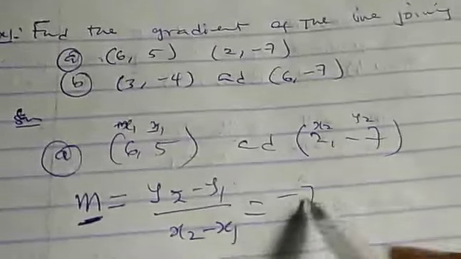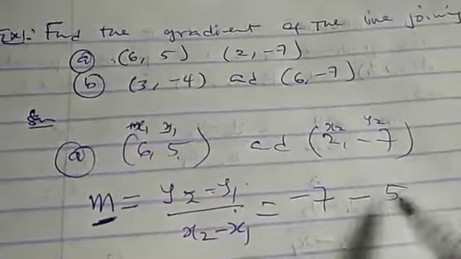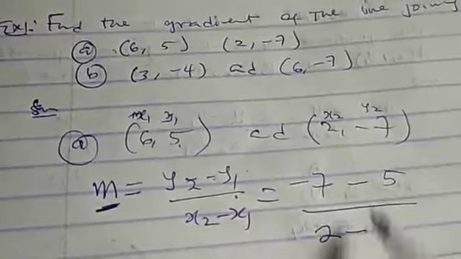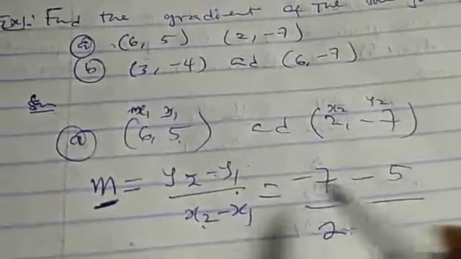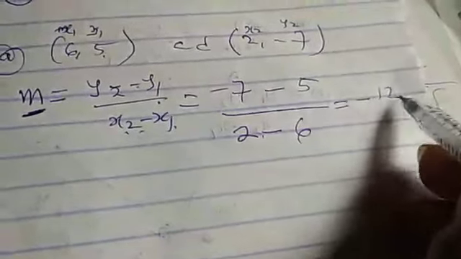Our y2 is minus 7, then followed by minus y1. Our y1 is 5, over x2 which is 2, minus x1. Our x1 is 6. This will give me minus 12 over 2 minus 6 which is minus 4, and that will give me 3. So the gradient of the line joining these 2 points is 3.